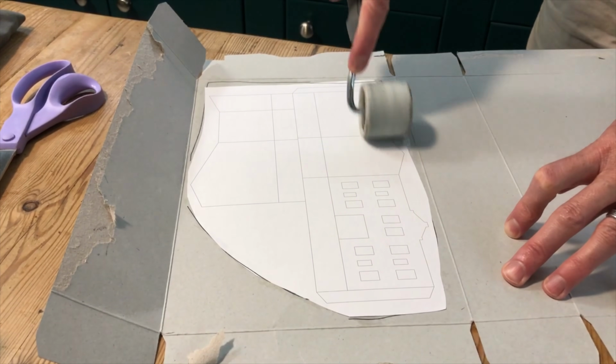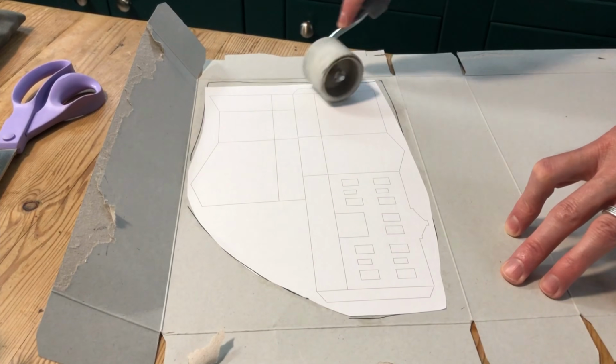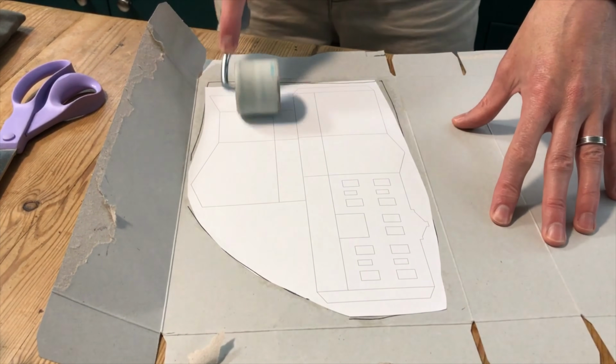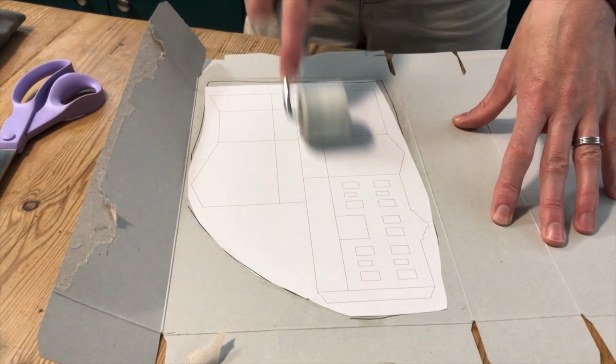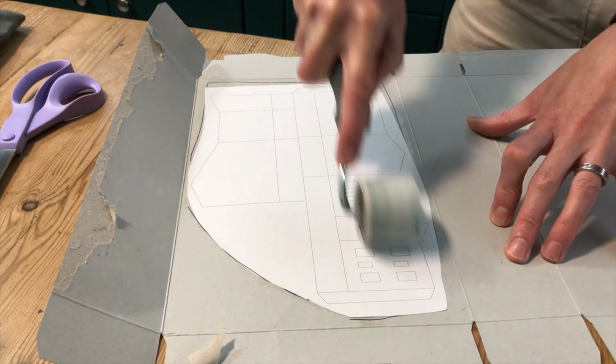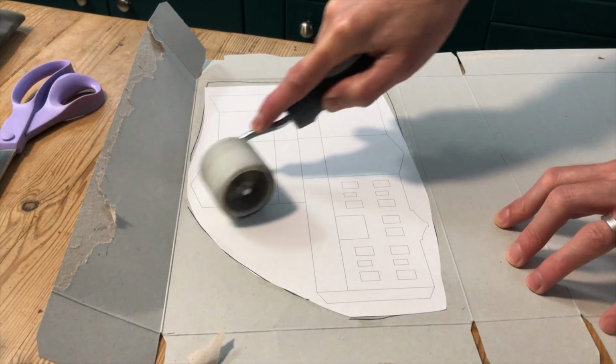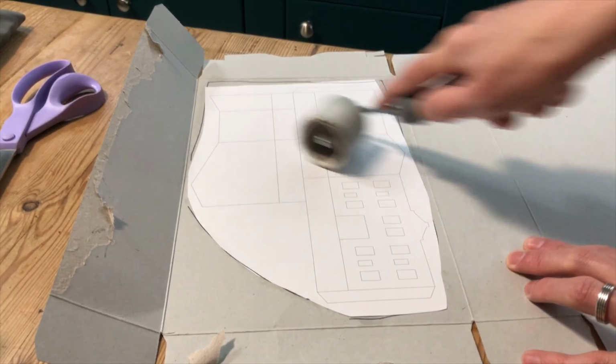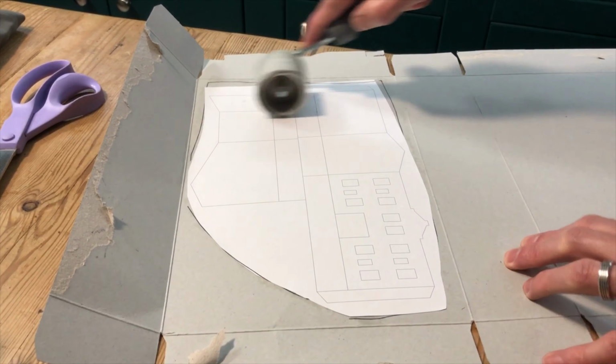So what we do is we simply put that aside for a couple of hours, let the glue dry absolutely fully, and then with a craft knife and a steel rule, cut it out, score along the fold marks, fold it all up, glue it together, and then we've got our card mock-up.